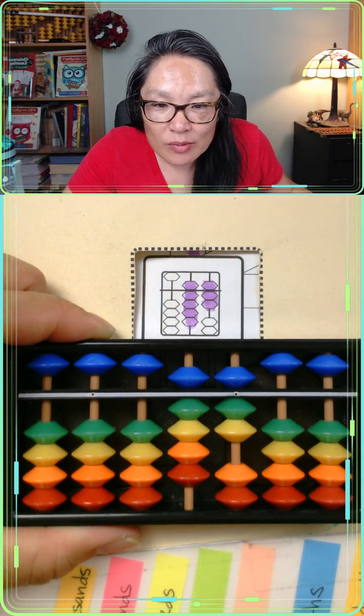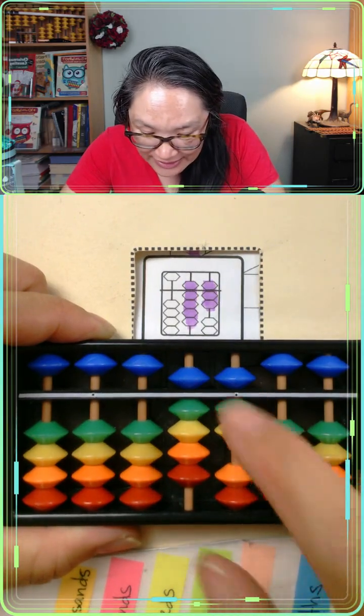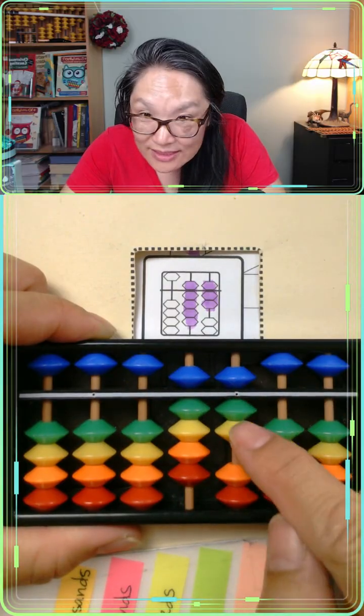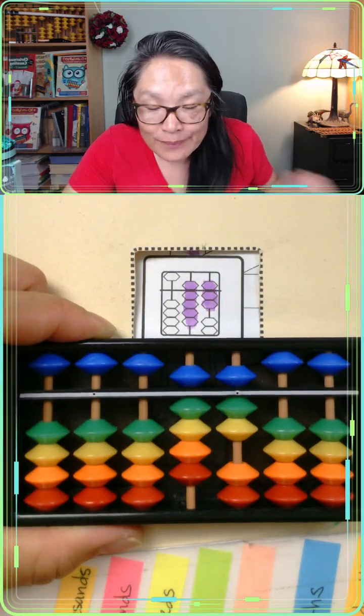When are we going to do multiplying and adding and stuff? When everybody understands how to read the abacus. Like this. 97. 5, 6, 7, 8, 9. 5, 6, 7. It is 97. Thank you, free mind. It is 90.